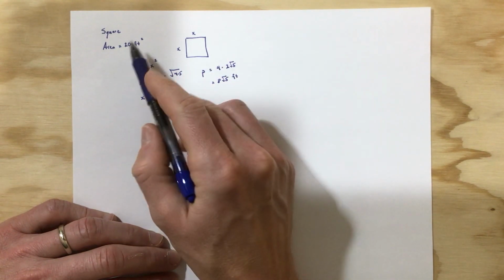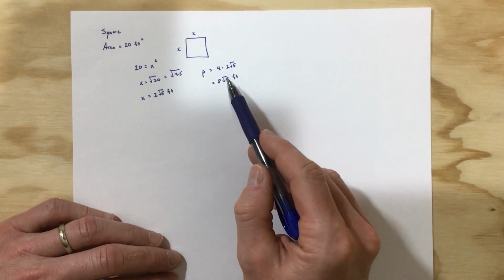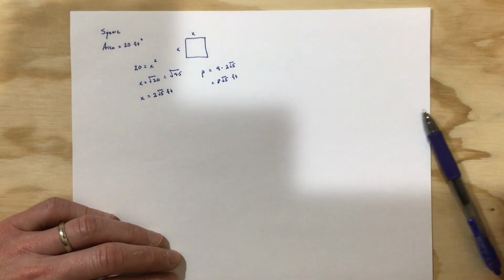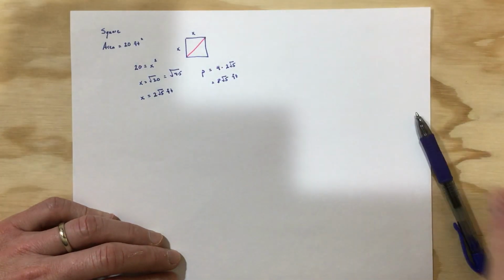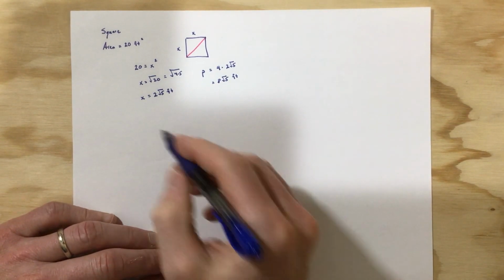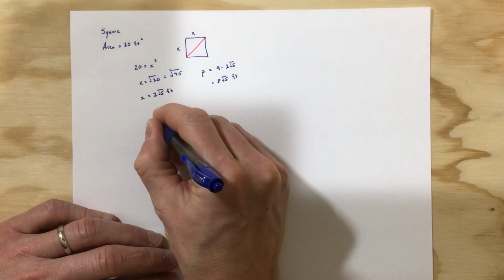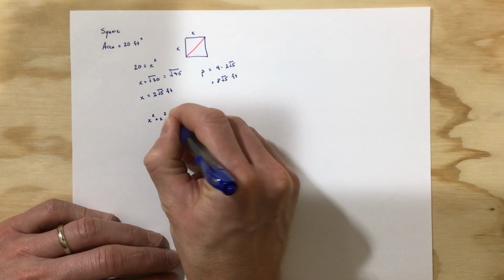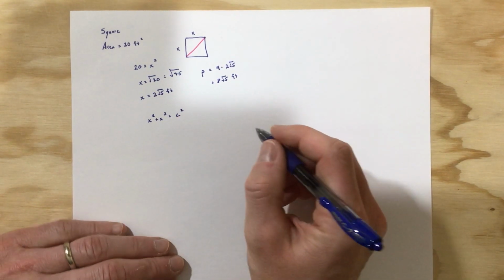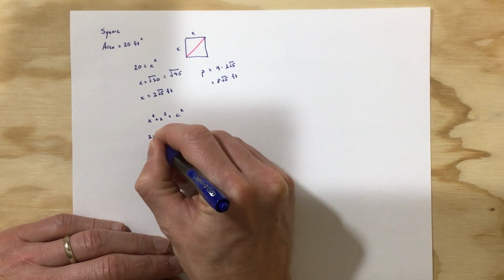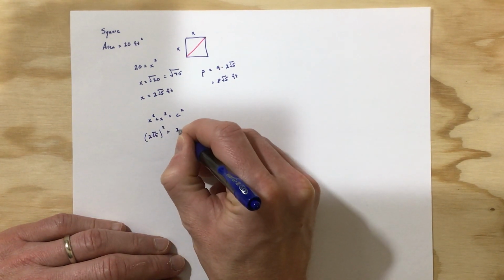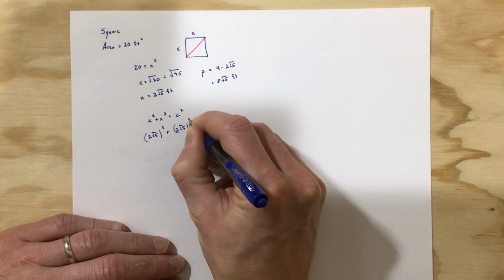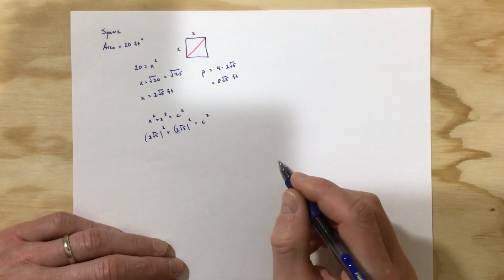So if I know the area of a square, I know the side length, I know the perimeter. What about the diagonal? What about this distance? You say, well, that's just the Pythagorean theorem. So x squared plus x squared equals, we'll call it c squared. So that's 2 radical 5 squared plus 2 radical 5 squared equals c squared.